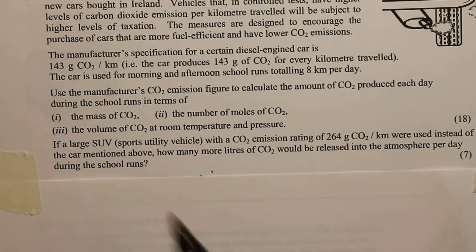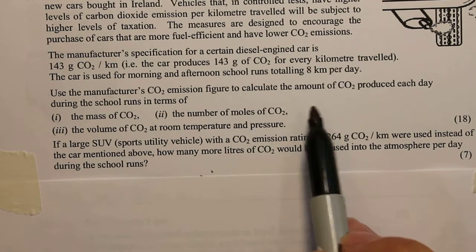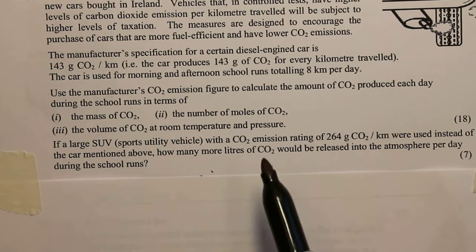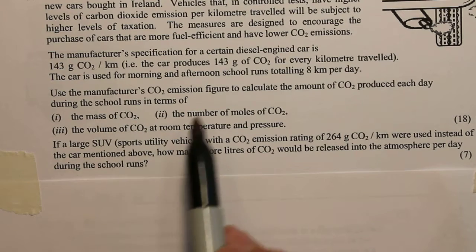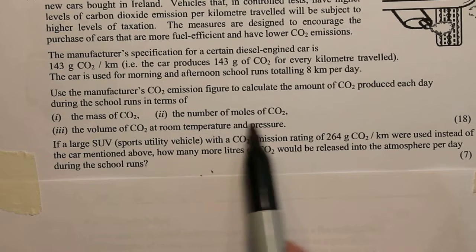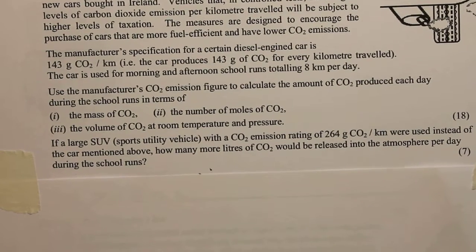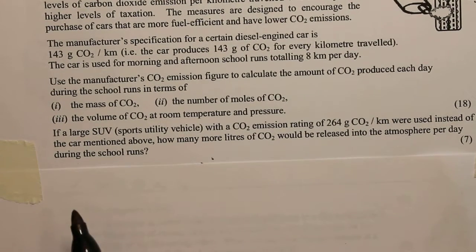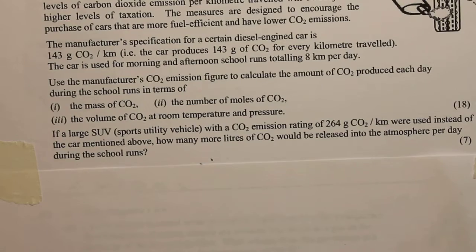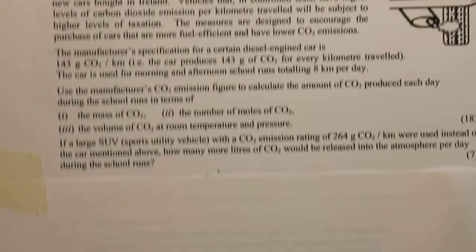We have to use the manufacturer's CO2 emissions figure to calculate the amount of CO2 produced each day during the school runs in terms of the mass of CO2, the number of moles of CO2, and then the volume of CO2 produced at room temperature and pressure. Finally, we're asked to do the same again for a larger SUV vehicle with a different CO2 emission rating.